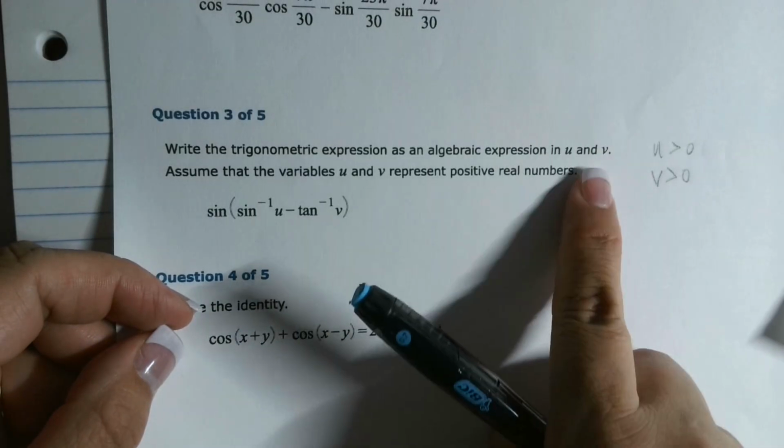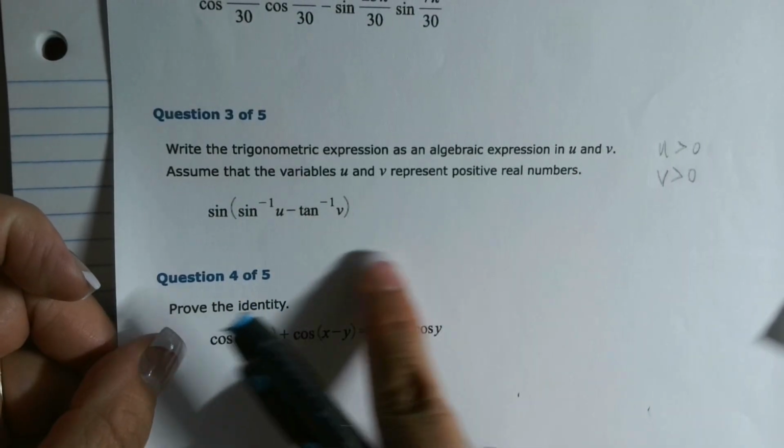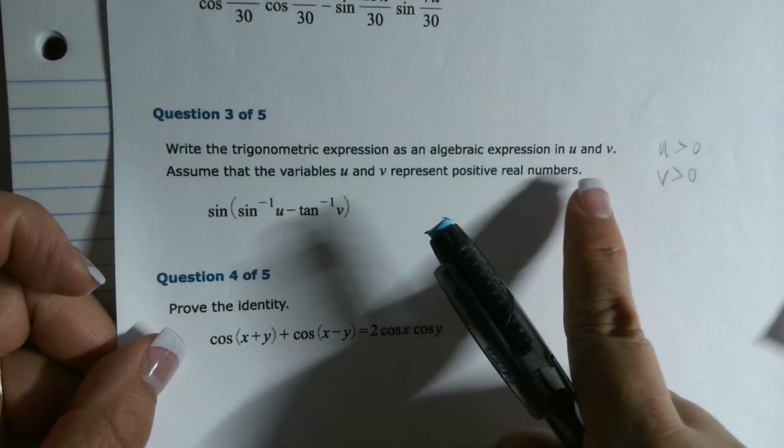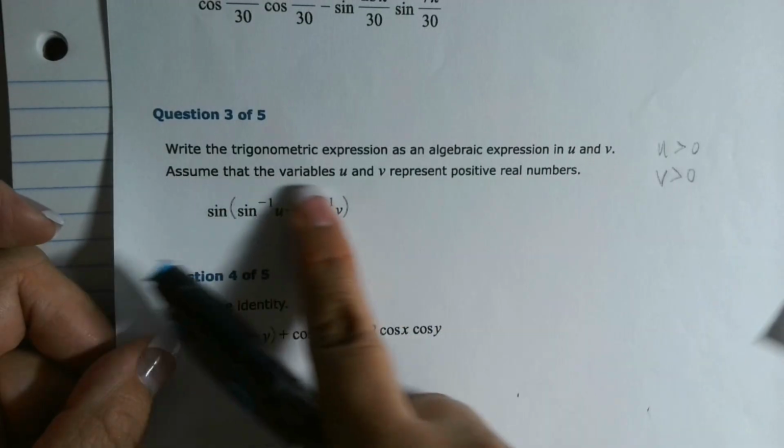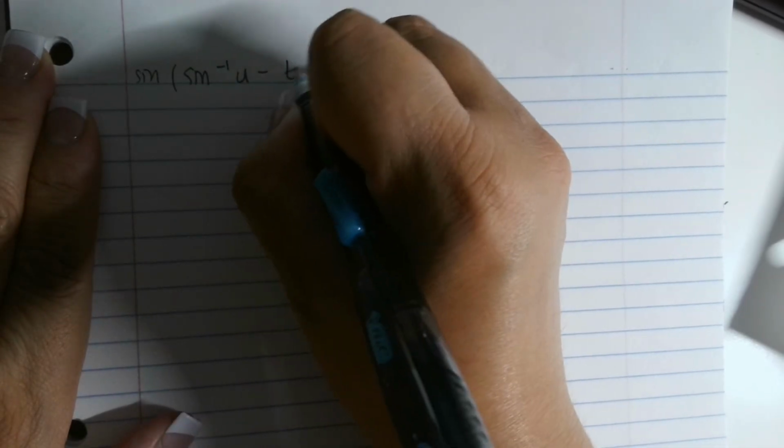We're going to write the trigonometric expression as an algebraic expression of u and v. So everything's going to be in u and v. You're not going to have any trigonometric identities in there. So assume the variables u and v are positive. We're going to do this on a piece of paper. So we're going to need to develop u and v. So we have sine, parentheses, sine inverse u minus tangent inverse v.